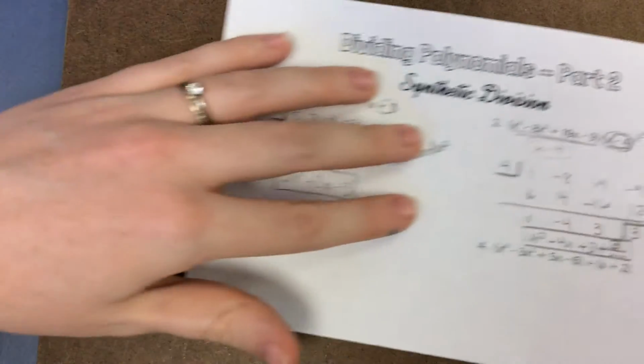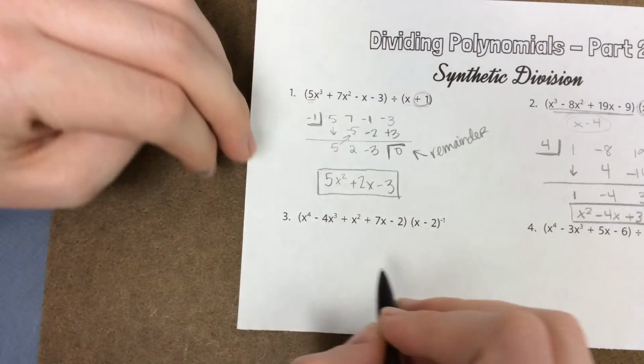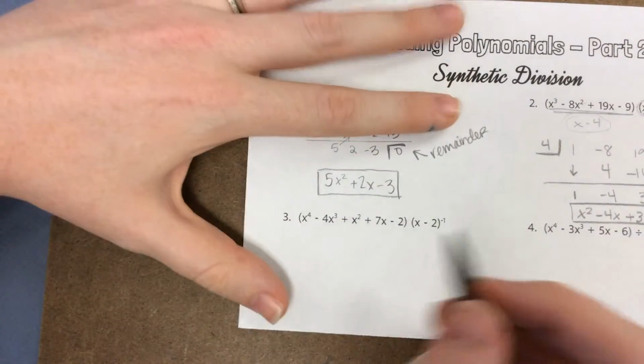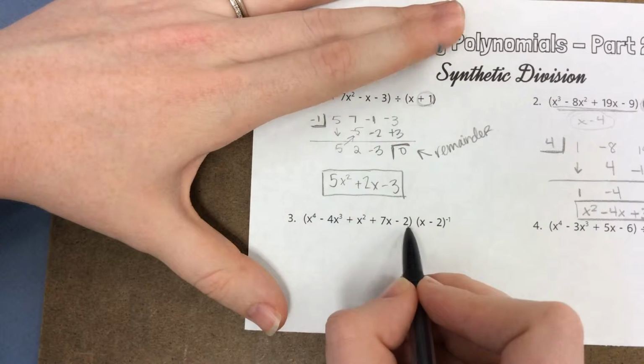Okay, let's try this one. Again, you want to check your degrees. You want to make sure they're all there. If they're missing, we're going to do an extra step. Here we have something to the 4th, the 3rd, the 2nd, the 1st, and 0.